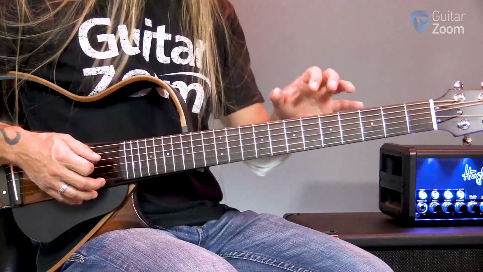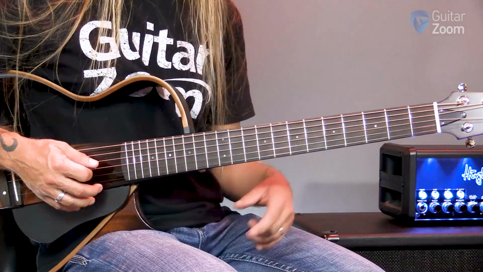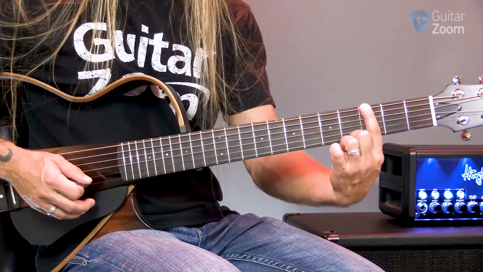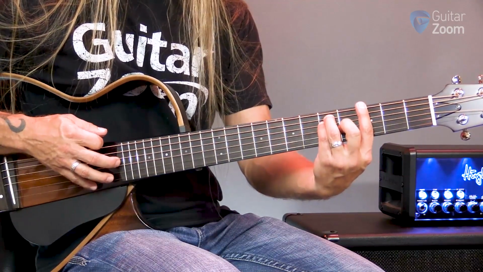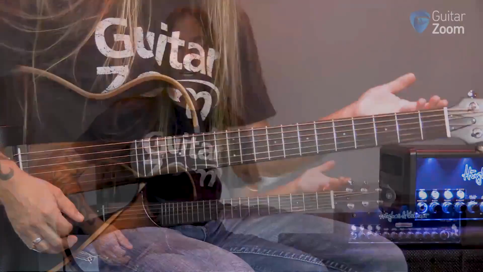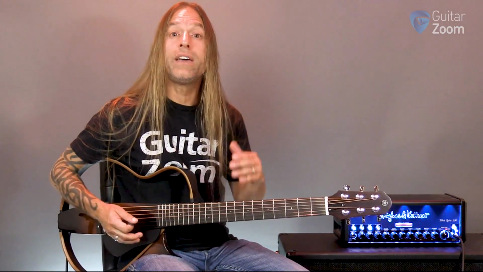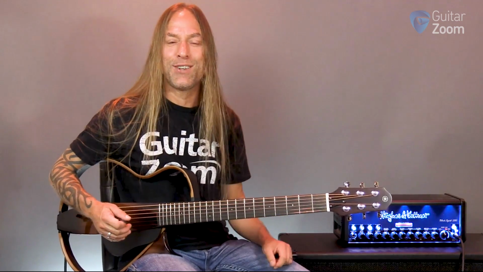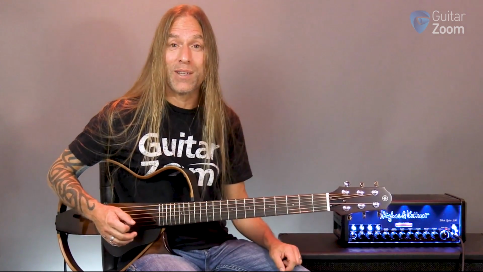So from those 6 notes, I'm going to create 6 different chords. So if I'm in the key of G major, my first note is G. My first chord is G major. So whenever you're in a major key, G major or A major or C major or whatever key you want to be in, the first chord is always major. If you're in C major, your first chord is C major. If you're in D major, your first chord is D major.